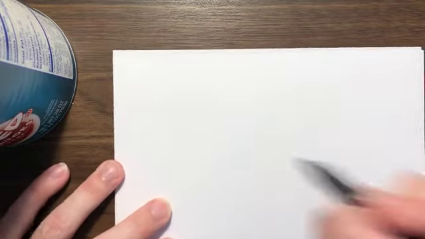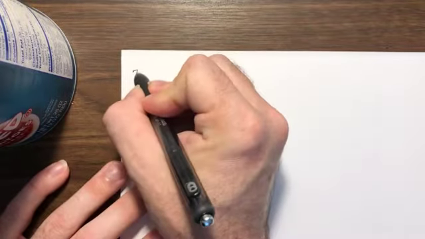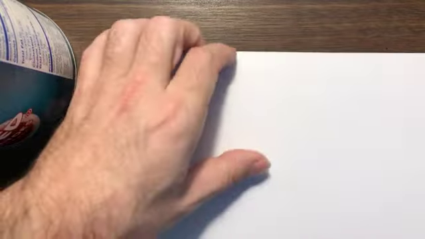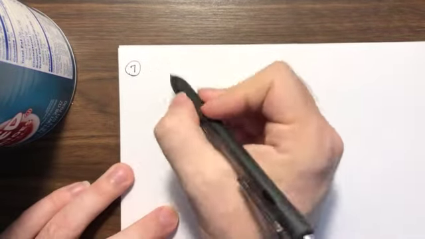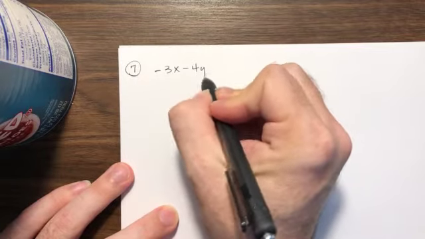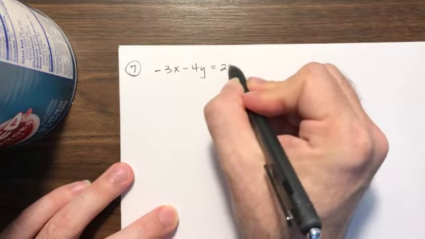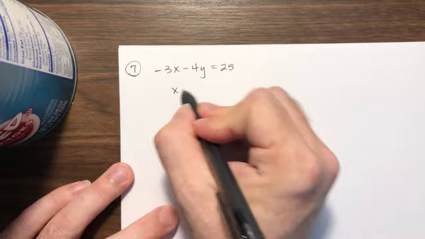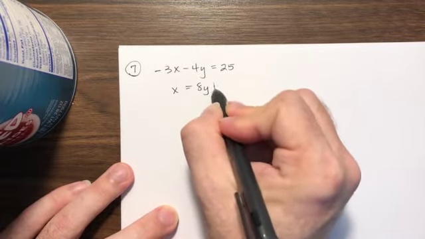All right, solve for x in a system of equations. So 7 through 10 are very similar to 2 of the questions that are on the final. So let's look at those. We have negative 3x minus 4y equal to 25. And then we have x equal to 8y plus 1.